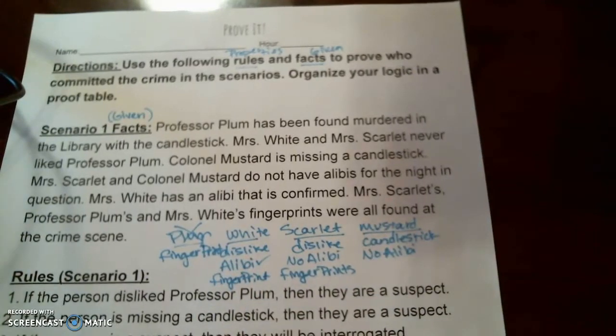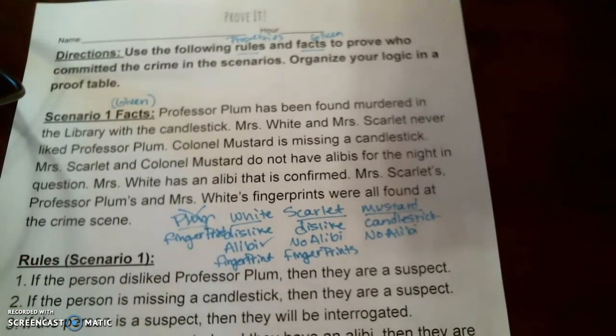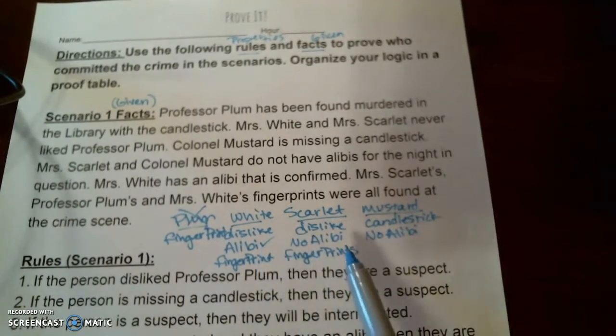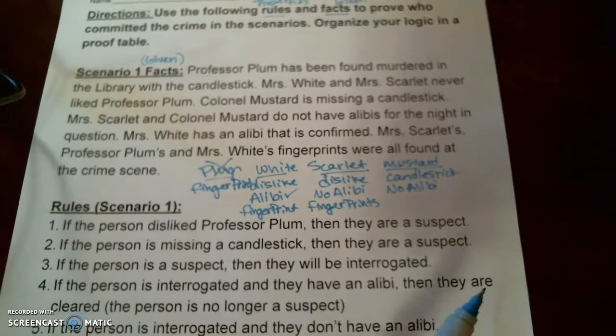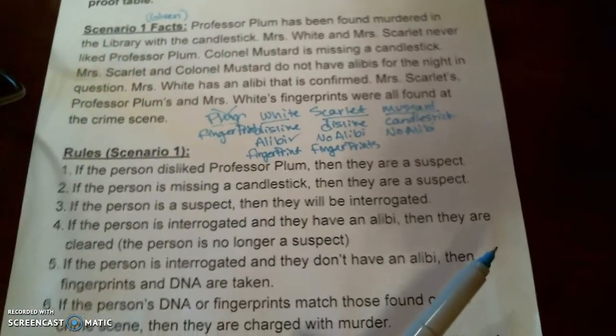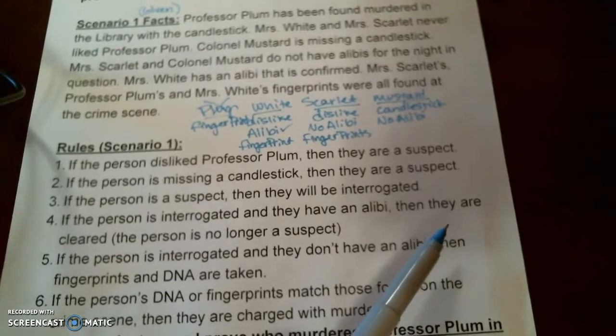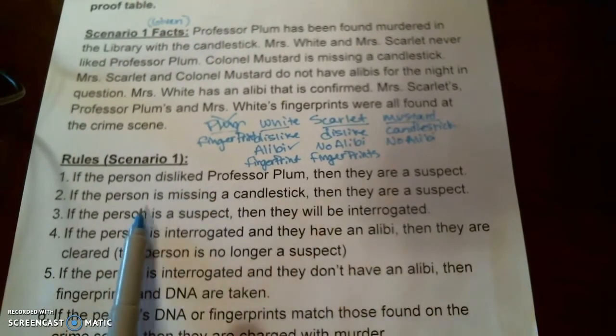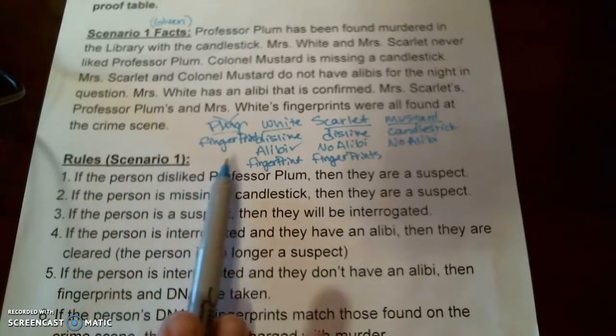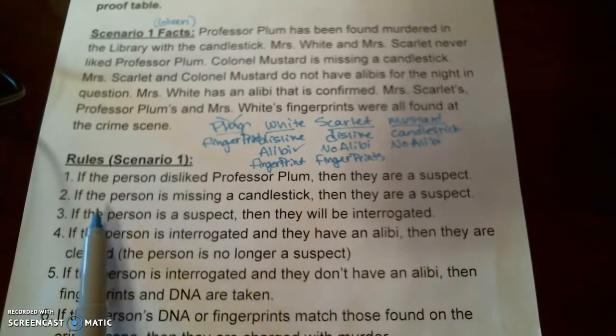Okay, so now our job is to prove who did it. Okay, so this is all of the given information. This is what we know about each of our characters here. Now let's go through the rules. The rules are really what's going to help us to prove who's done this. Okay, because this is what law enforcement is going to do given this information.